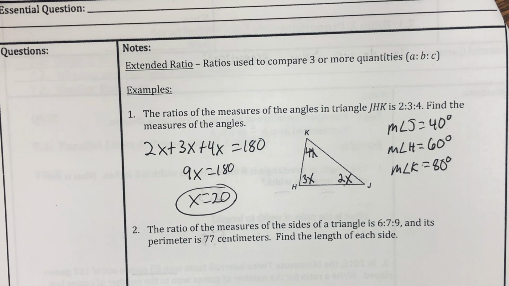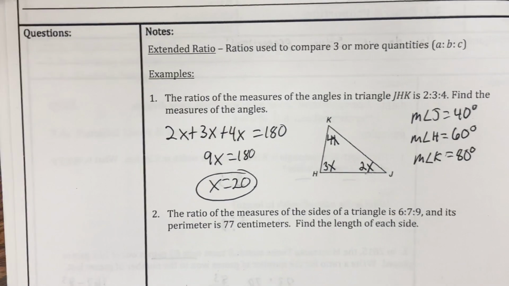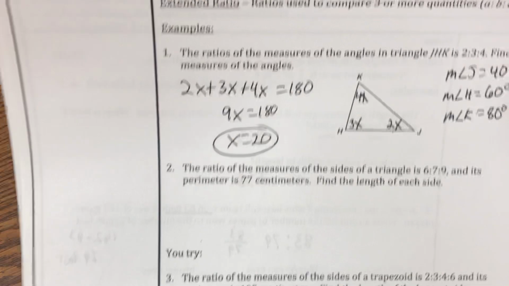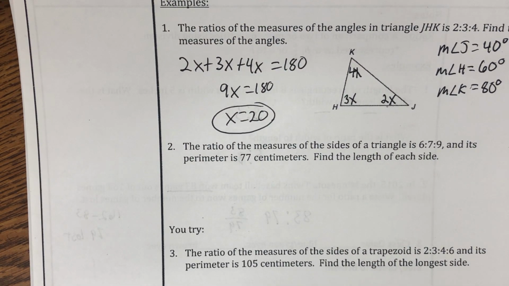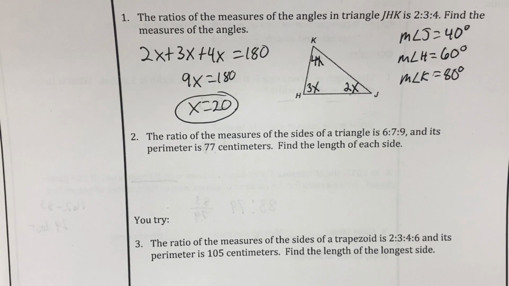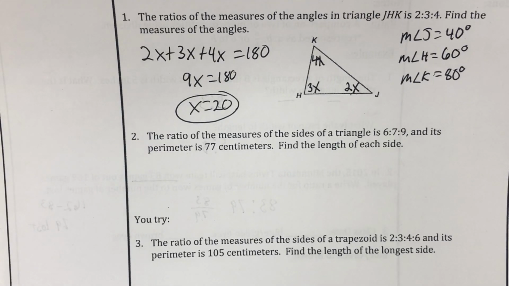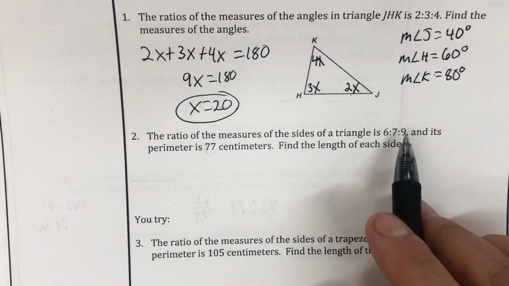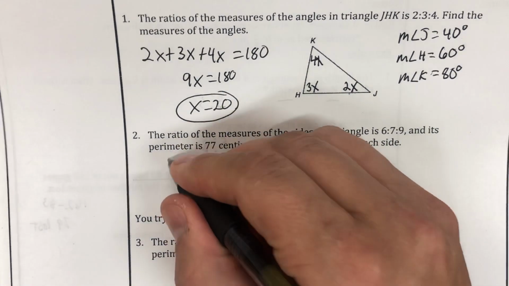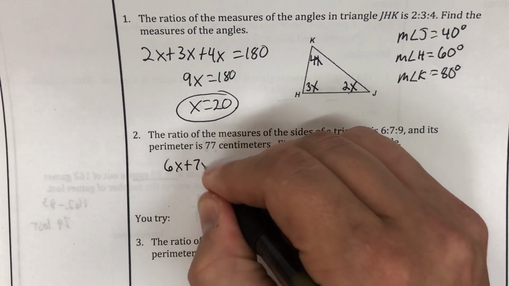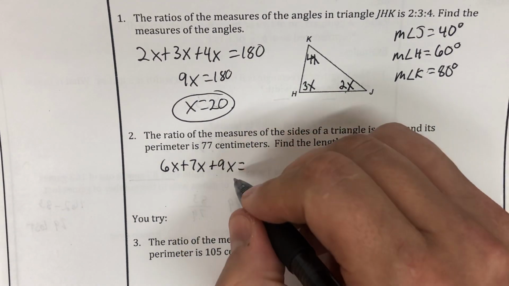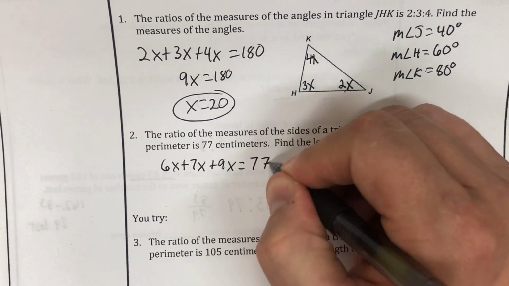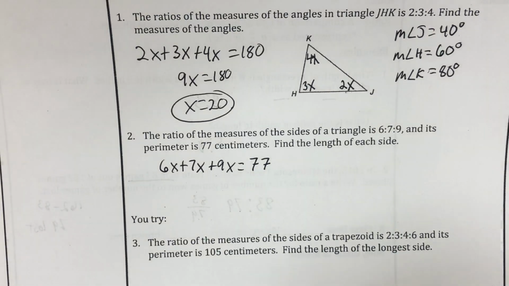The next one says, we're looking at some side lengths this time. So the ratio of the measures of the sides is 6 to 7 to 9, and its perimeter is 77 centimeters. So for us to find the perimeter of a triangle, we'd have to add up the 3 sides. So in this case, our ratio, 6x plus 7x plus 9x has to equal the perimeter added together, 77. Then we would solve.